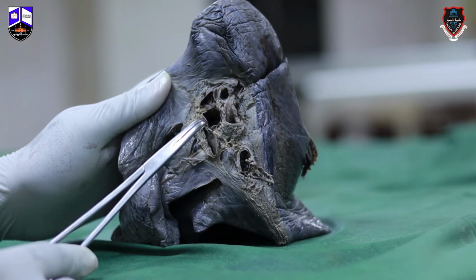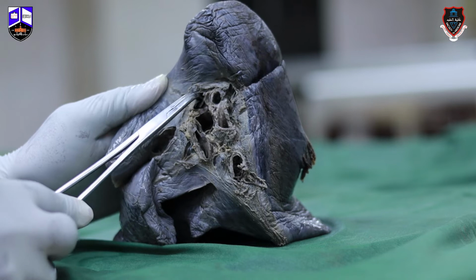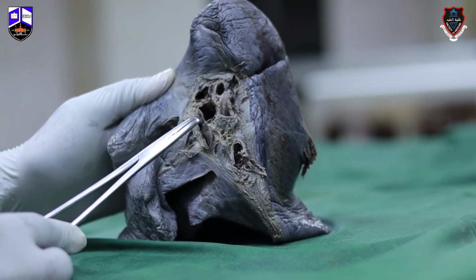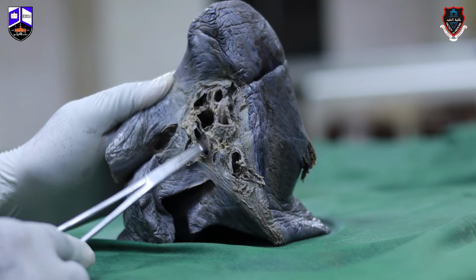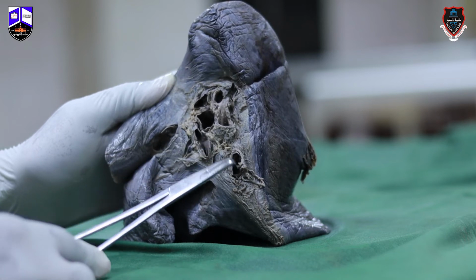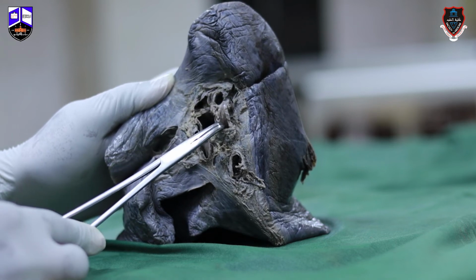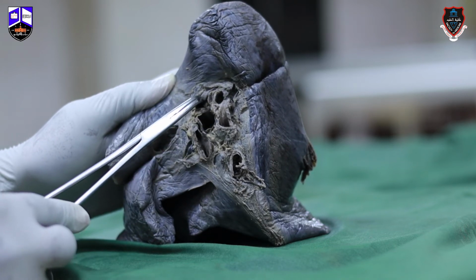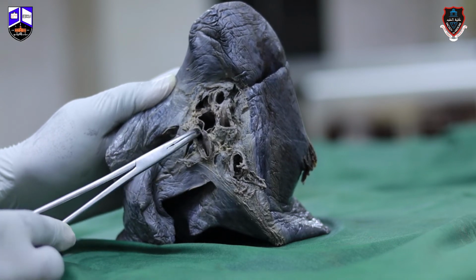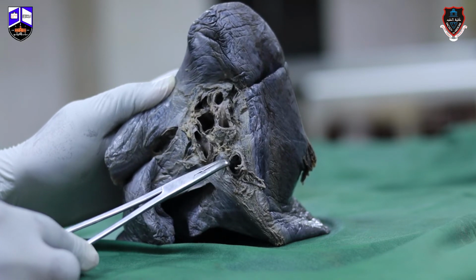Just anterior to it is the pulmonary artery, and with the pulmonary vein lying anteriorly and inferiorly. So we have the right main bronchus most posteriorly, the pulmonary artery in the middle between the bronchus and the vein, and another branch of the vein inferiorly.